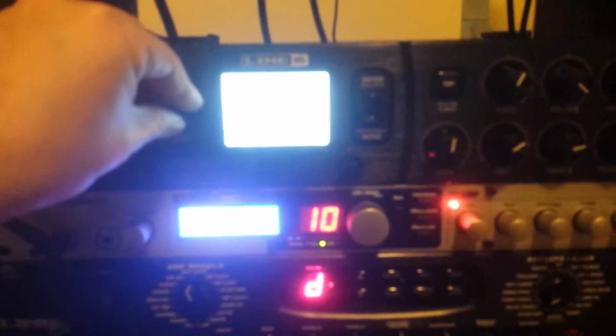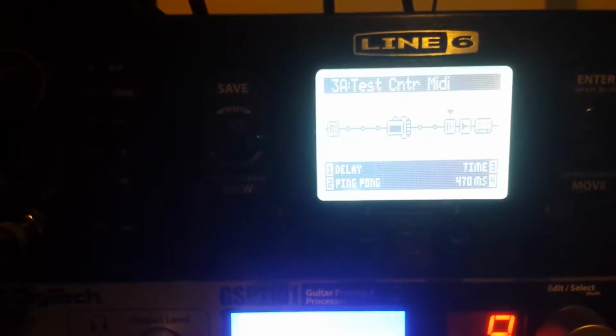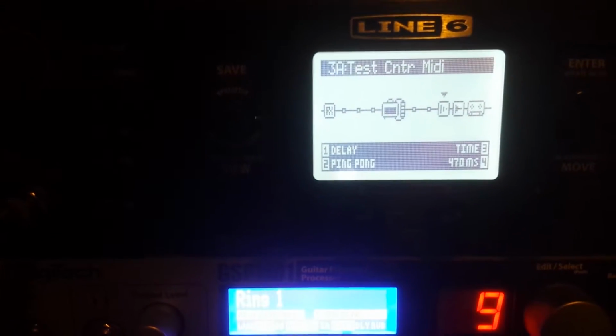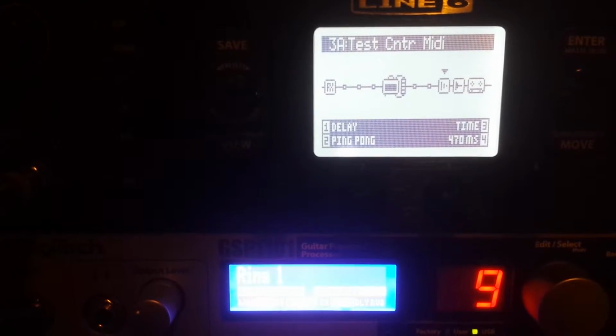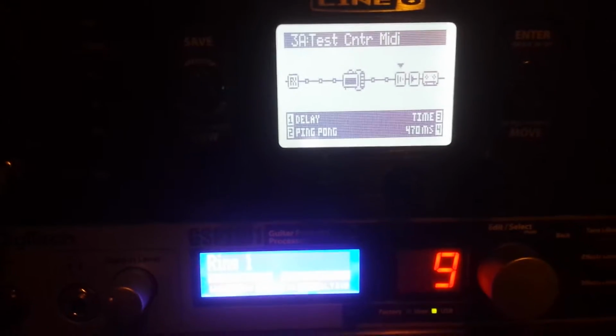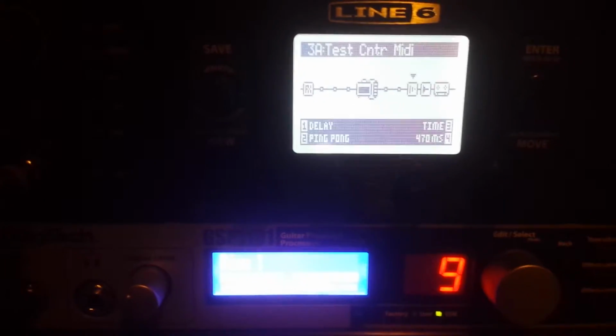But if I change the preset here, it also changes, excuse me, it will change it on the Digitech, so it is issuing program changes. So I'm not really sure why you can issue program changes, but if you issue command changes, it won't work, even if I have assigned the correct MIDI channel.